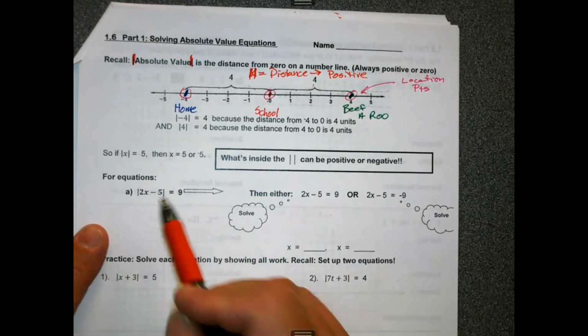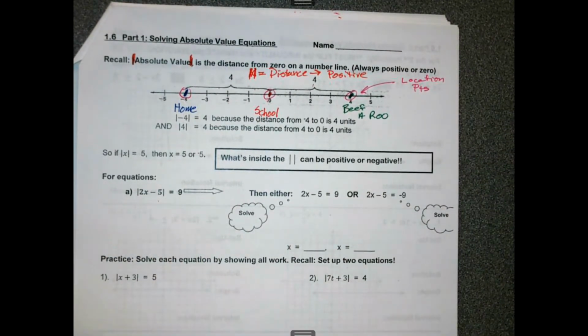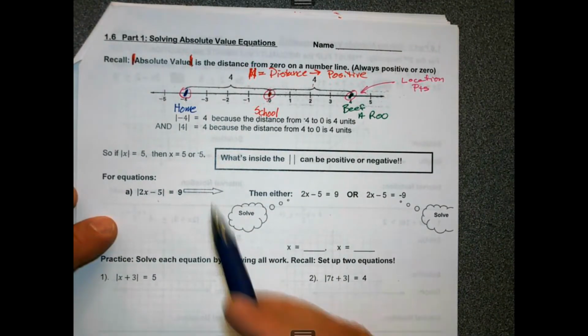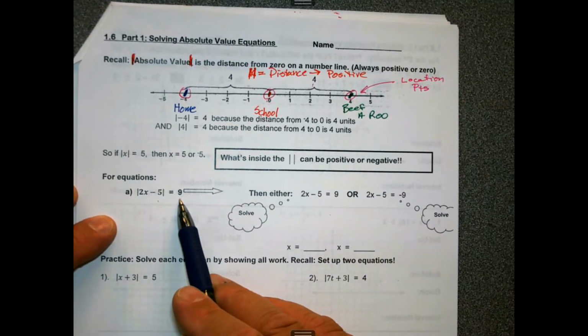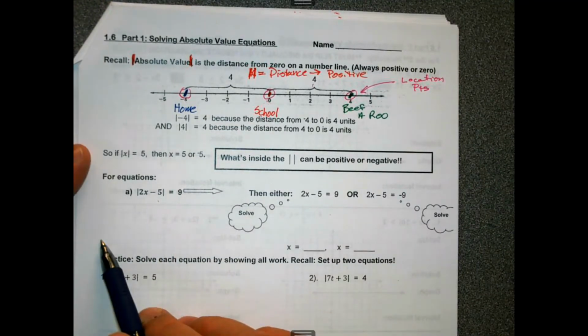But we do know that the distance is 9 units, right? Does everybody understand the difference between the actual distance that you walk and where you're walking to? So there are two different concepts there. And we don't know if you're walking to positive 9 or to negative 9.